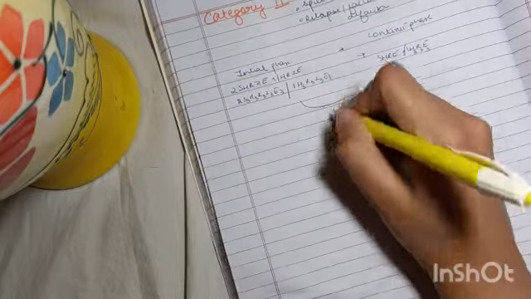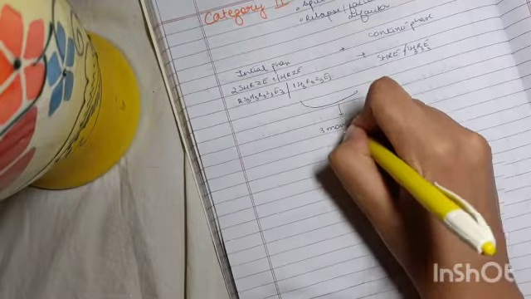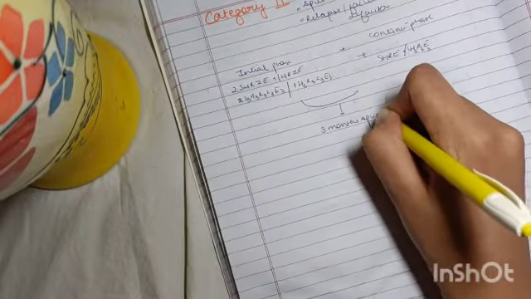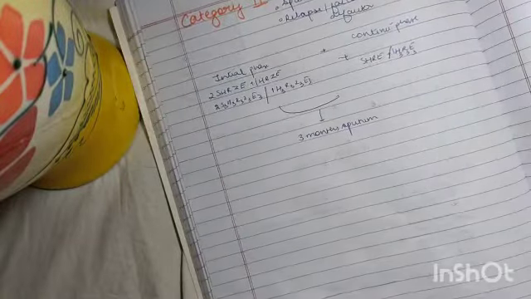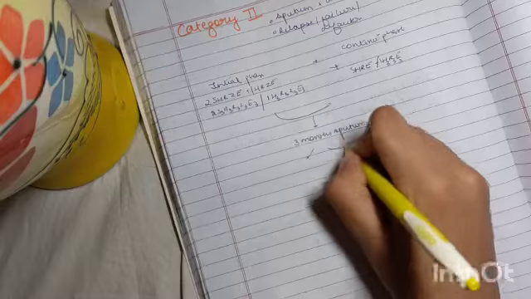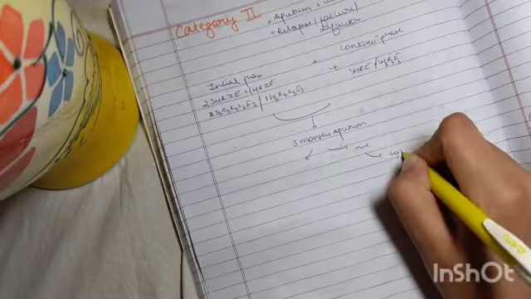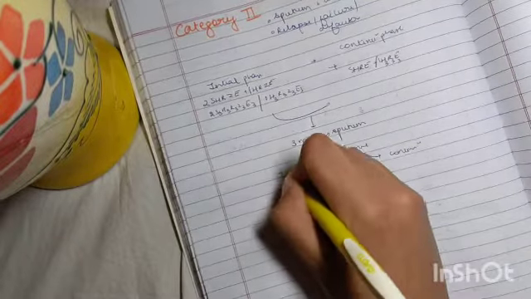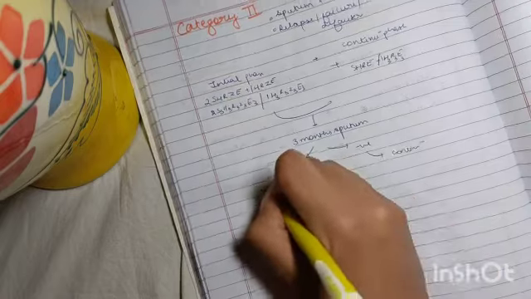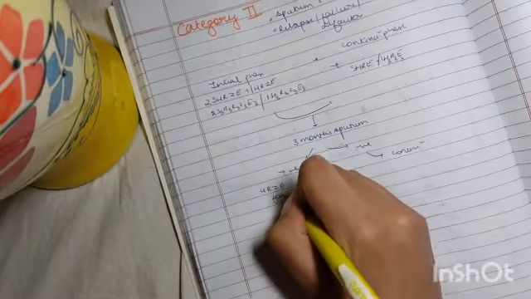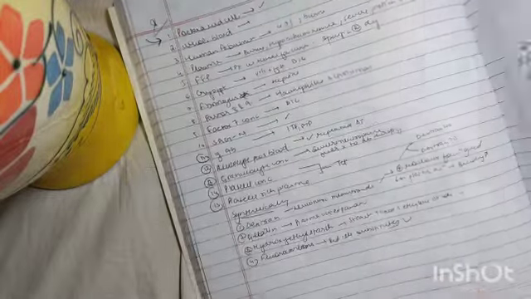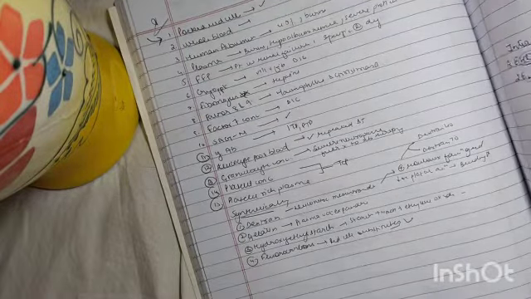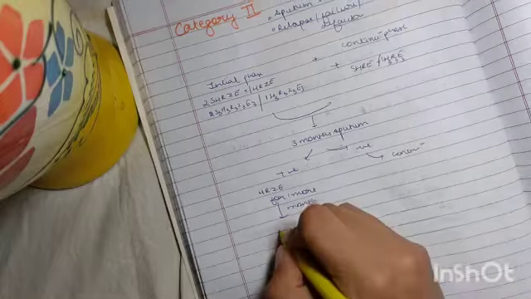Now again a sputum test at 3 months. If you remember, it was 2 months sputum in category 1, but in category 2 we take a 3-month sputum. If it is negative, we move to the continuation phase. If it is positive, we extend the 4 drugs for 1 more month. Then we will take the 4-month sputum.